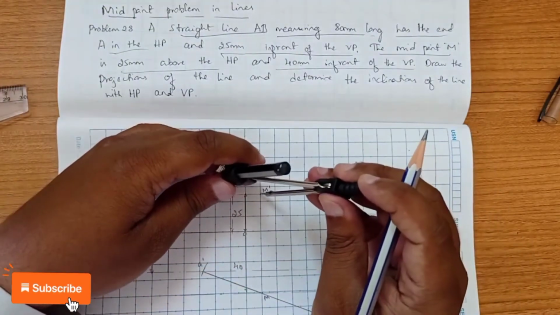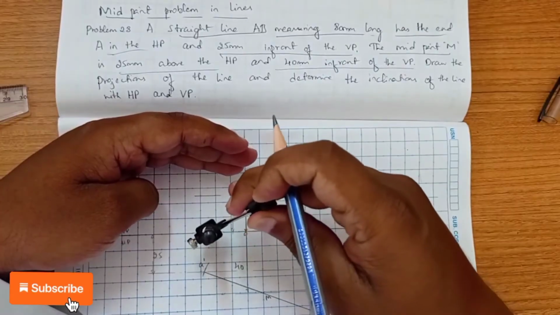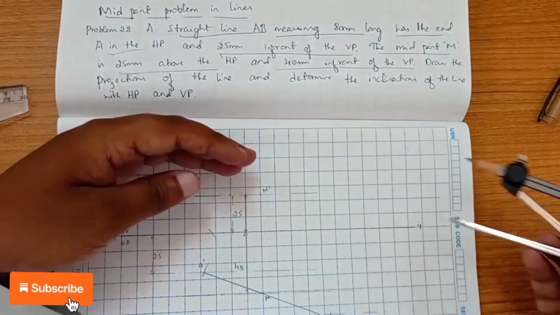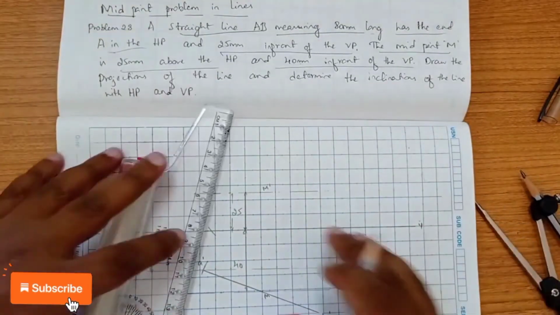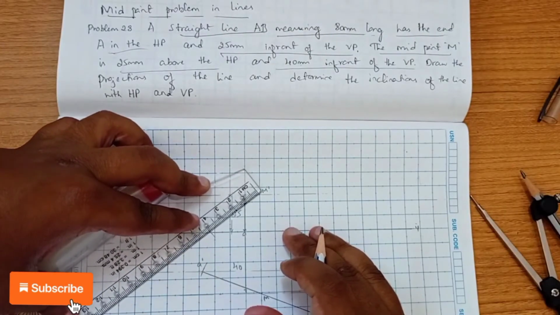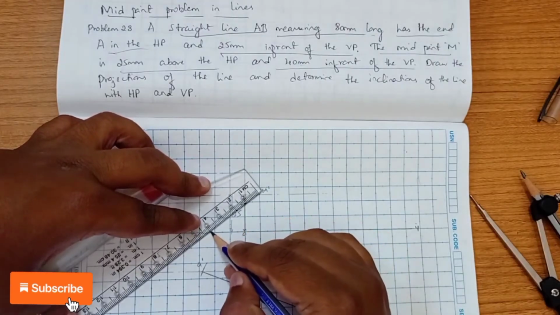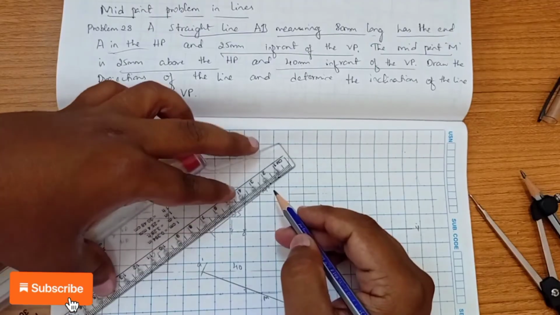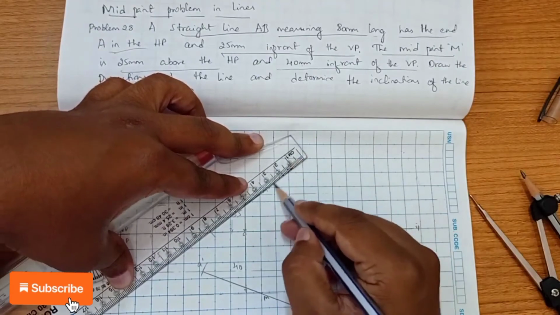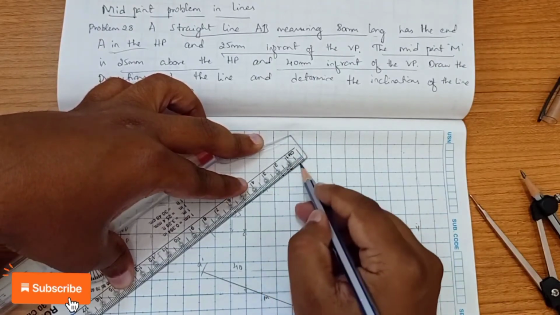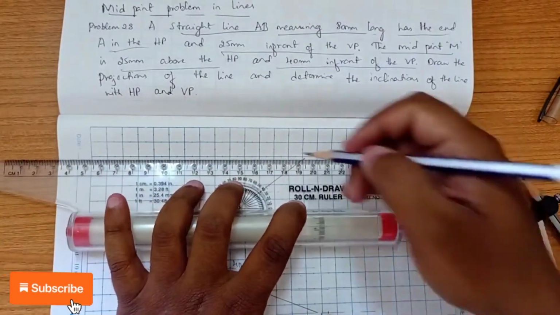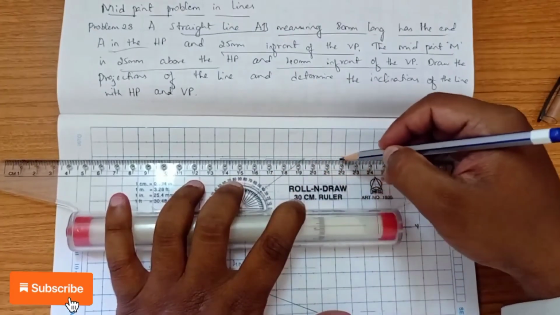Same way here also we do. Already we have measured 40, so I'm going to cut the arc. Here I'm going to join, and extend it. At this point we have to draw another locus line.